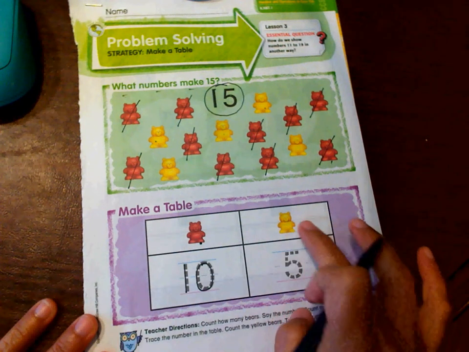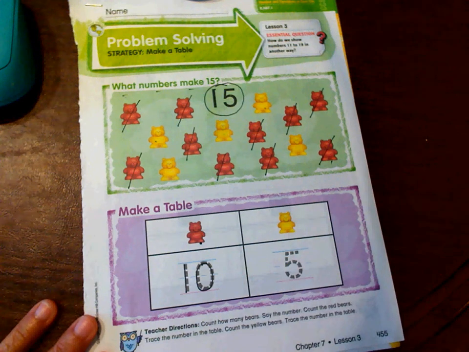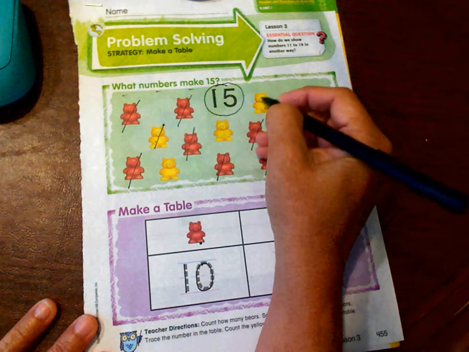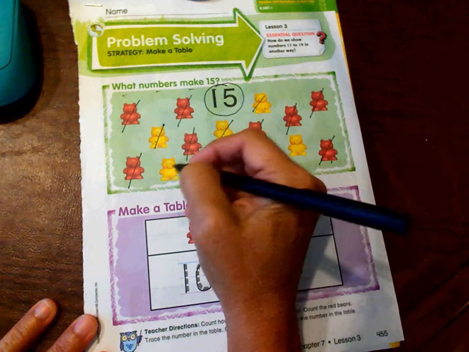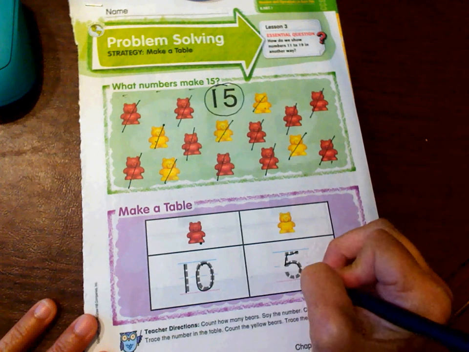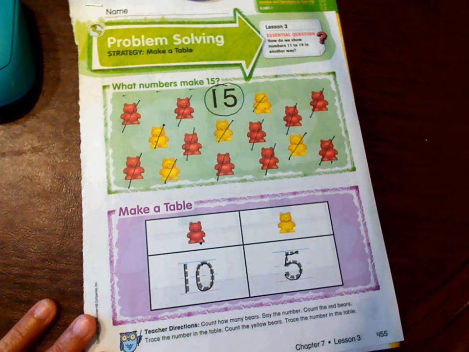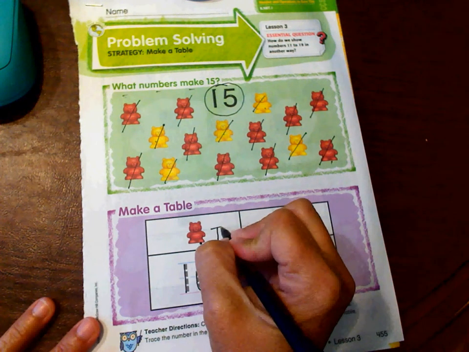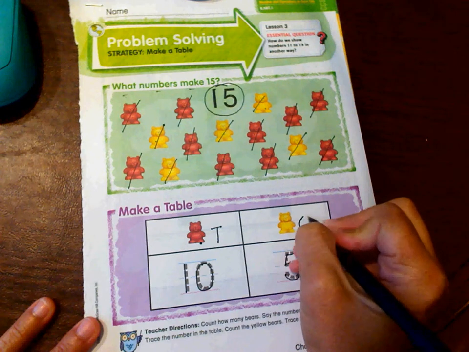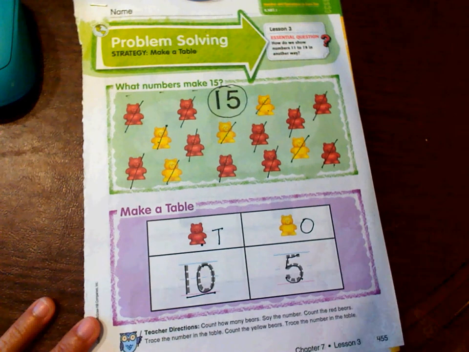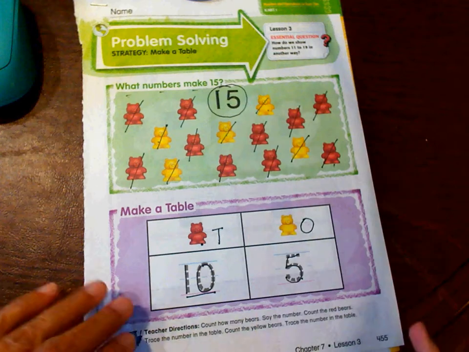Now, the next thing we're going to do is count the yellow bears. Remember to mark through them as you count them. 1, 2, 3, 4, and 5. There are only 5 yellow bears. If you remember in the last lesson, we talked about tens and ones. So we have one group of 10, and 5 extras to make 15.